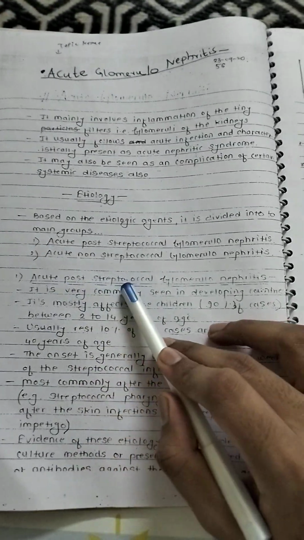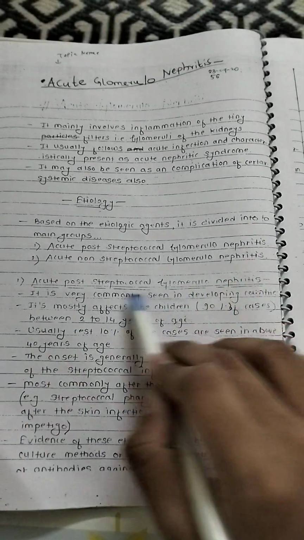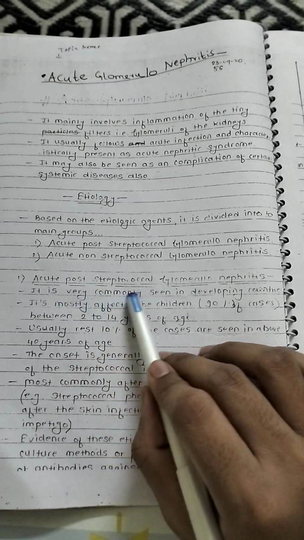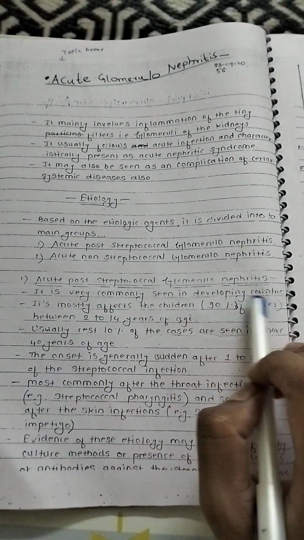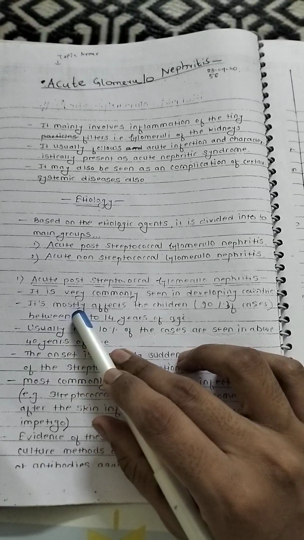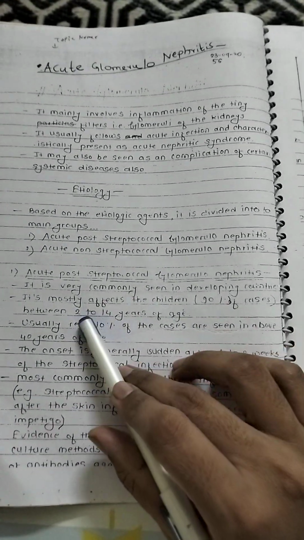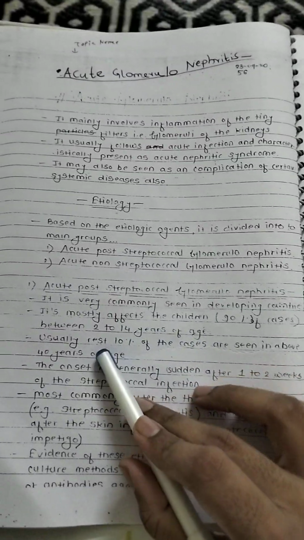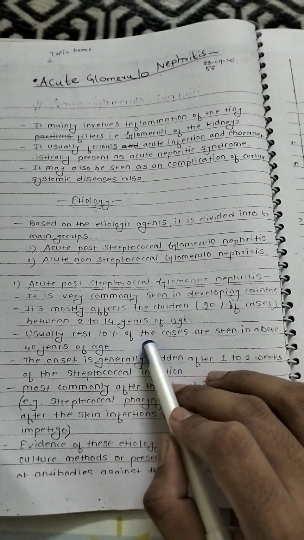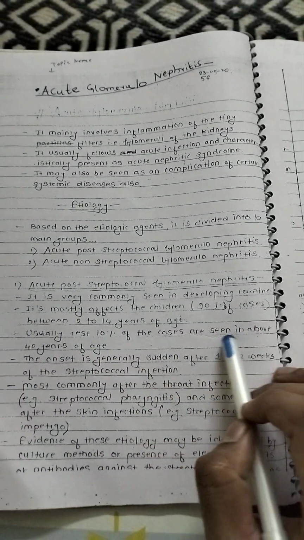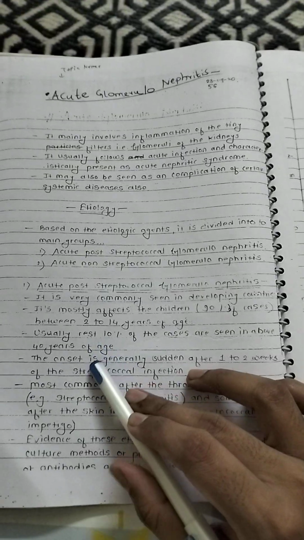Acute post-streptococcal glomerulonephritis is very commonly seen in developing countries. It mostly affects children, with 90% of the cases between 2 to 14 years of age. The rest, about 10% of cases, are seen in those above 40 years of age.